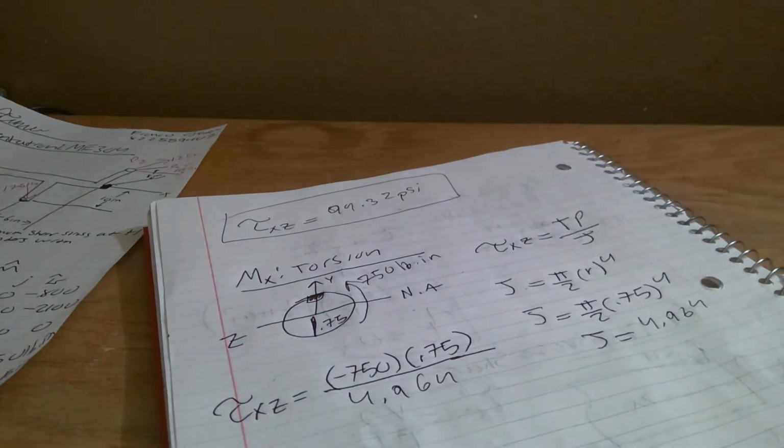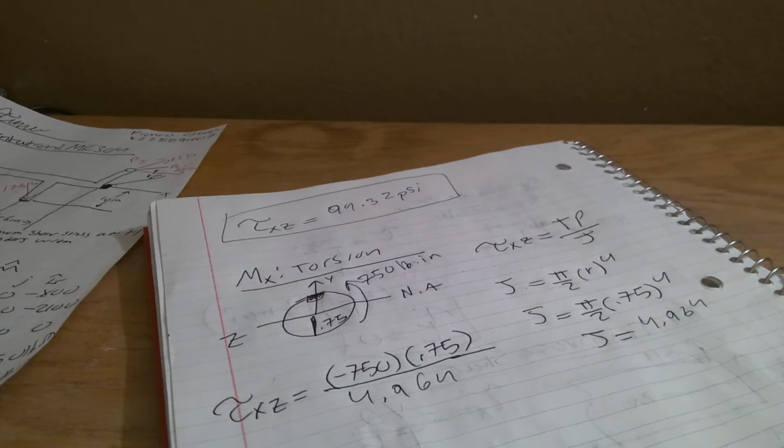Plug that into the calculator. You get 750 divided by 4.964.